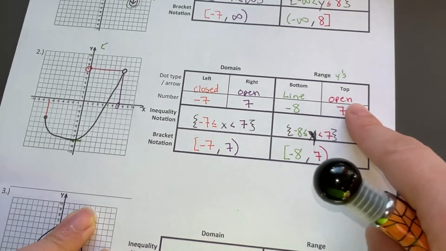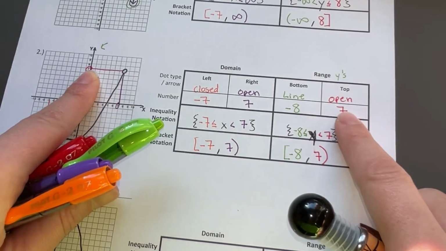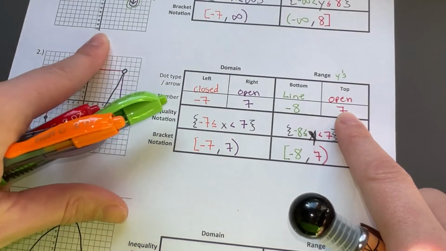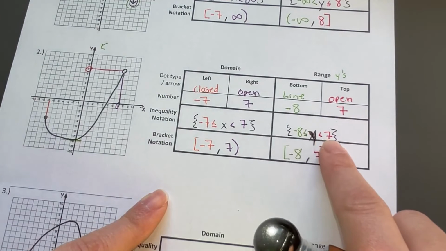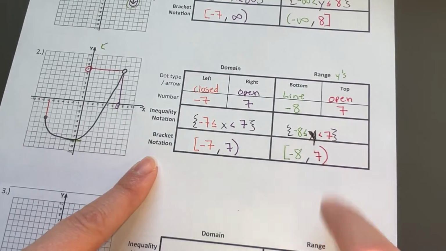Then if I have an open dot at the top, right, because at the top here, we have an open dot at the number 7, because again, we're looking at the y-axis. Then we're going to have an open mouth with a 7 for the inequality notation. And then for the bracket notation, we're going to have a 7 with a round bracket.